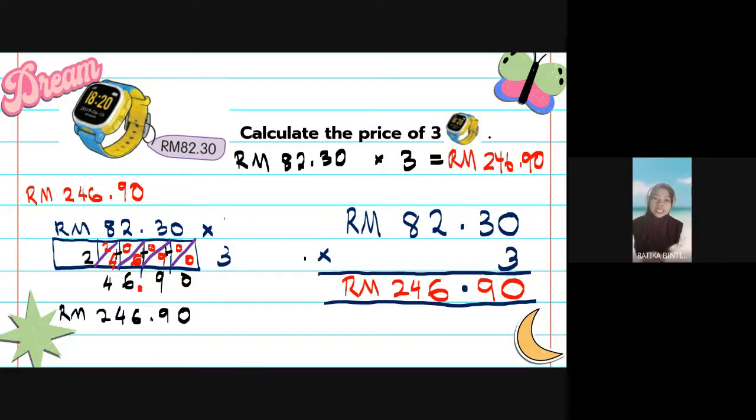Okay, match your answers. If you use the lattice method to solve your question, you can use the normal method to check your answer. If you use the normal form to calculate, you can use the lattice method to check your answer. Like this: use one method, and use the other to check your answer.